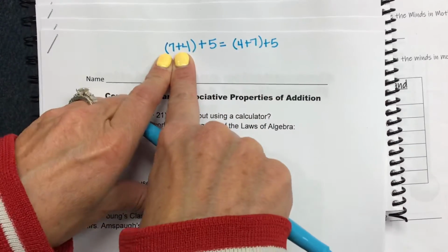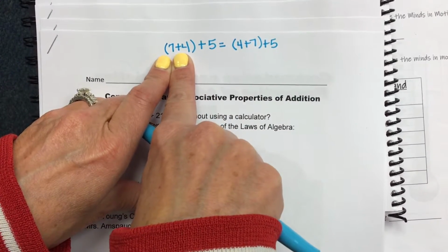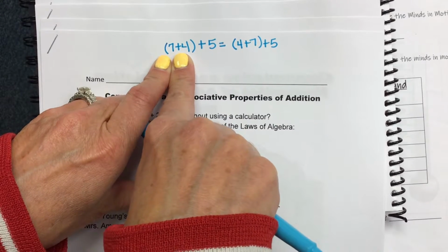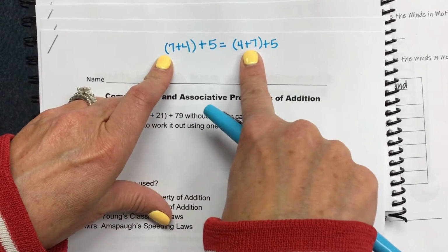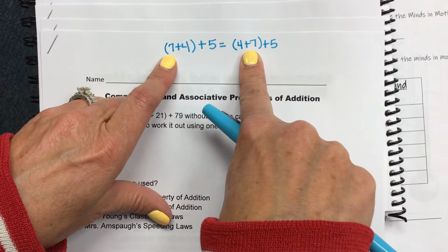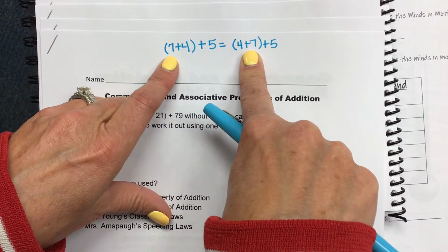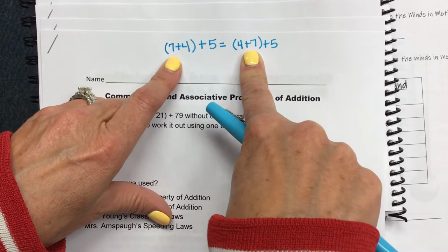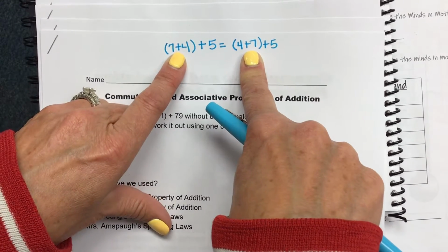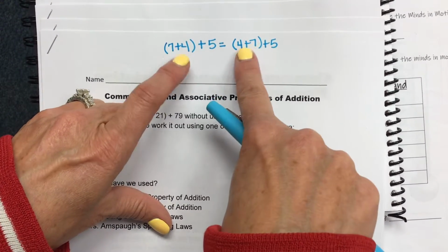Because, look here on this side. What are the numbers in the parentheses? 7 plus 4. What are the numbers in these parentheses? 4 plus 7. Are they the same numbers? Yes. So we did not group the numbers differently. We still grouped the same two numbers together. What we did was we switched the order.